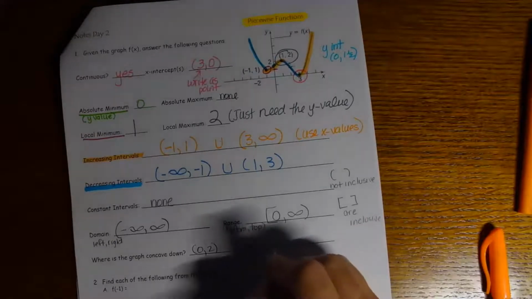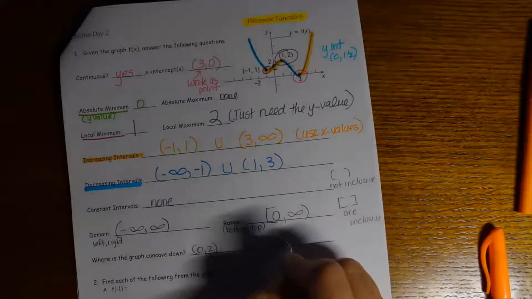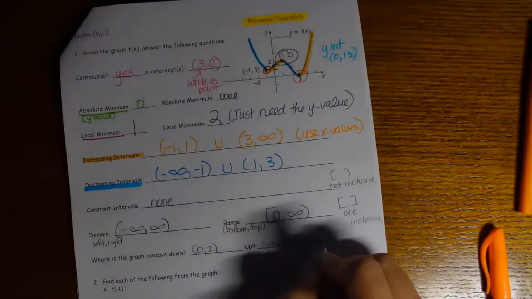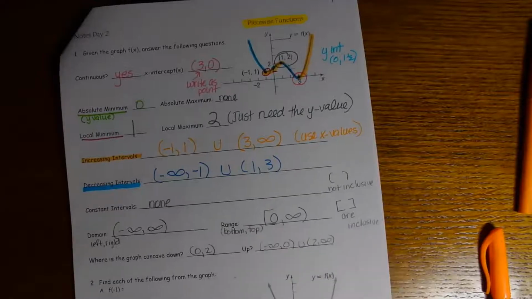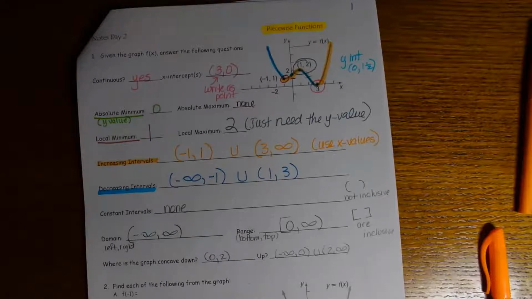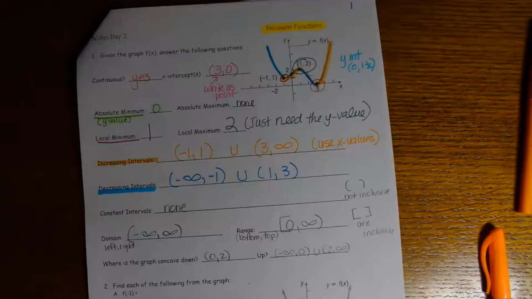Concave up would be what? Negative infinity to 0. And 2 to infinity. Now, what's your visual aid to figure out where it switches? You imagine driving a car on that road, and when you straighten your wheel out to go the other way, that's where you switch concavity. And what is that point called where you switch? Point of inflection, okay?